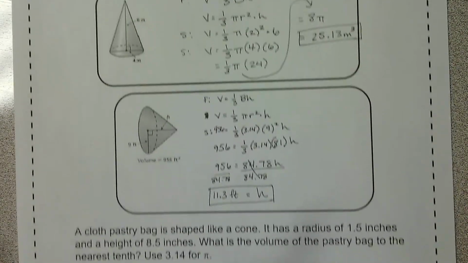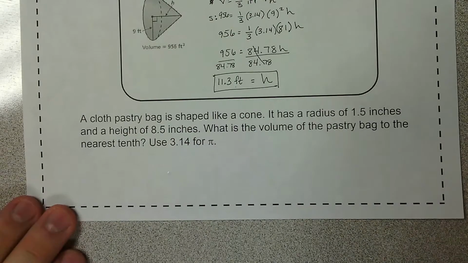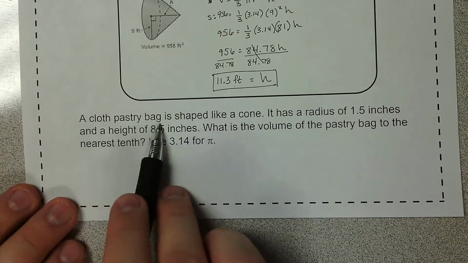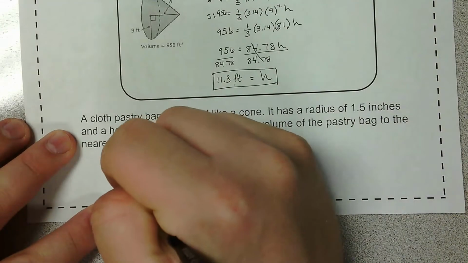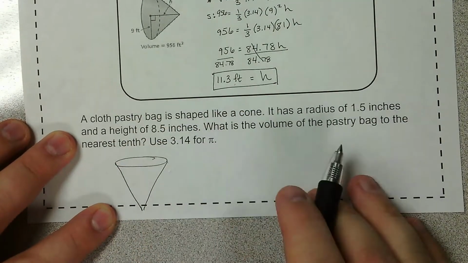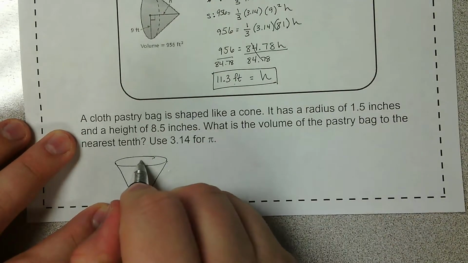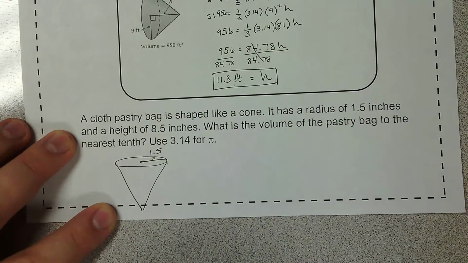Okay, our last example. This time we haven't been given a picture. So remember, if we're given a word problem, we always want to make sure that we draw a picture. We have a cloth pastry bag shaped like a cone. So we know a cone has a circular base and comes to a point. We have a radius of 1.5 inches, so it goes from the center to the edge, and our radius is 1.5.